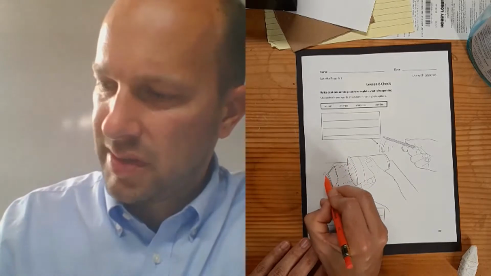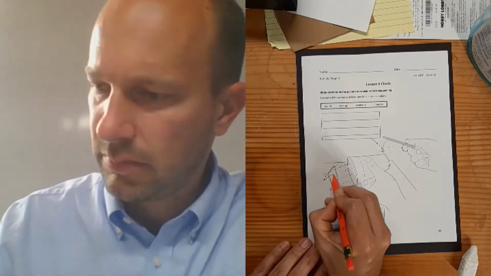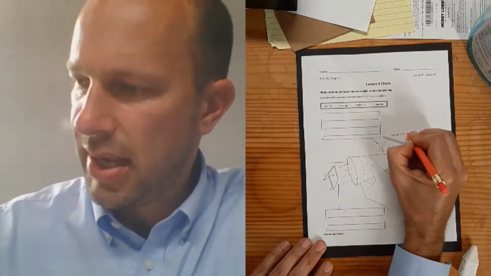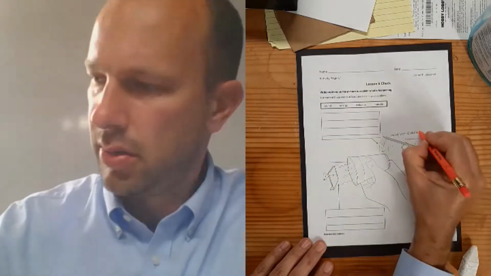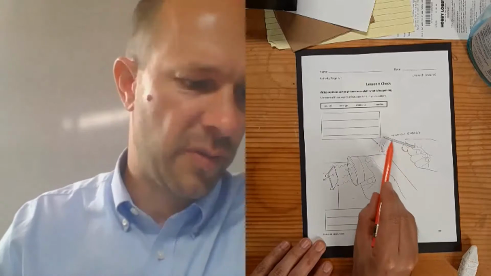And as a result, the paper vibrates back and forth. So what I have here is motion energy when I move the pencil. This camera is not picking up this writing very well.